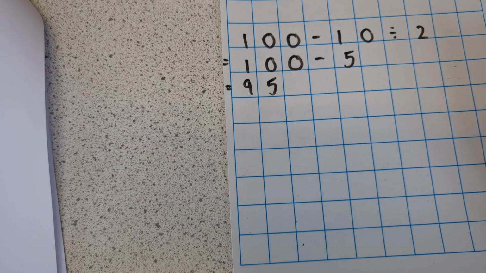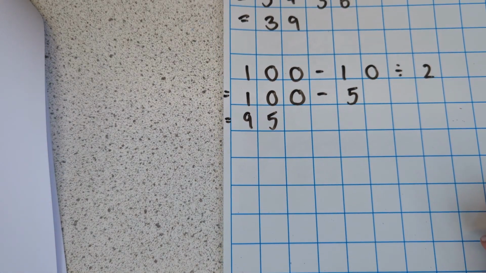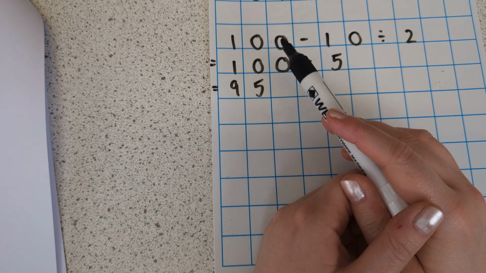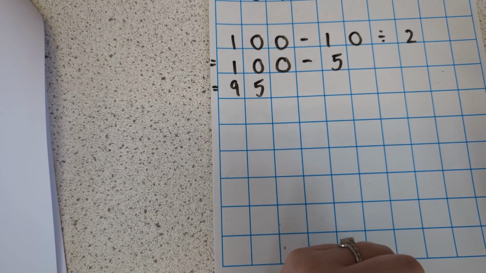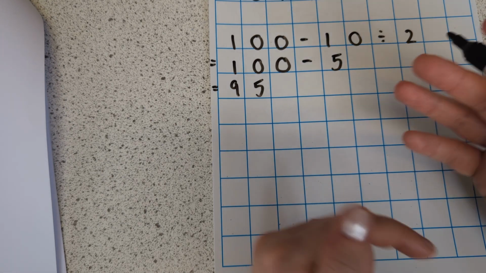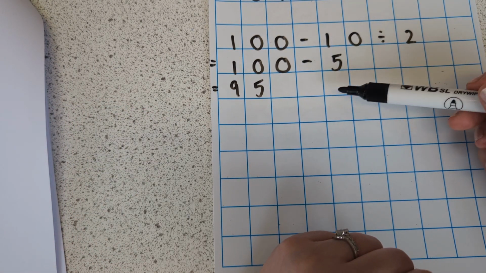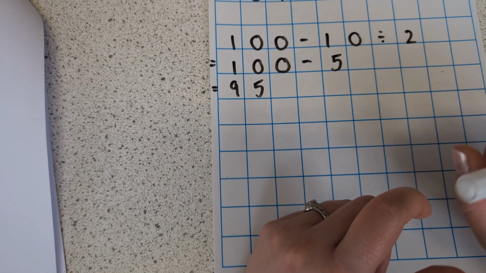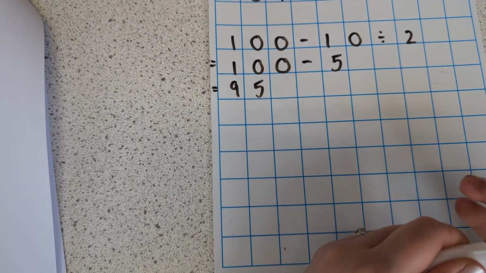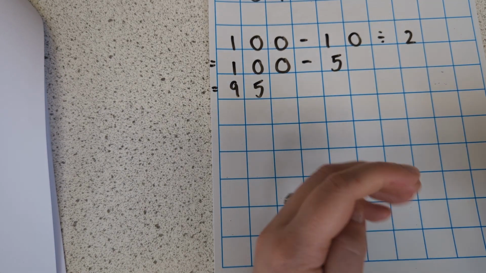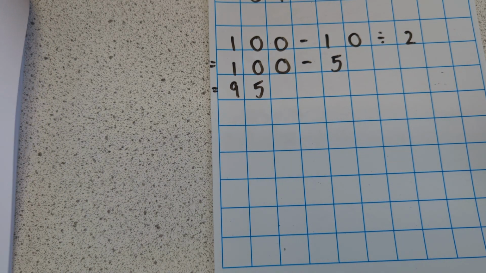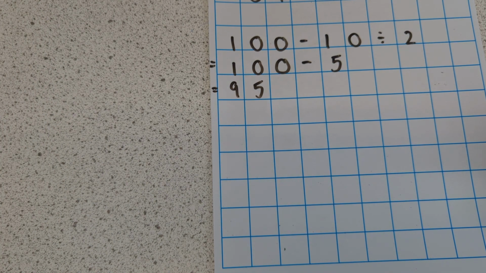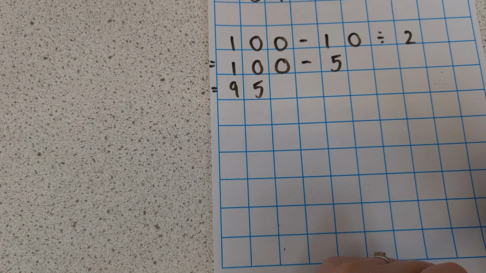Now, it is so important that you're careful with these, because 100 take away 10 is 90, then dividing that by 2 is 45, which is totally different from the actual answer, 95, okay? So it's really important that if you have a question that has multiple operations in it, operations just being multiplying, dividing, etc., just be careful with what order you are doing them in.